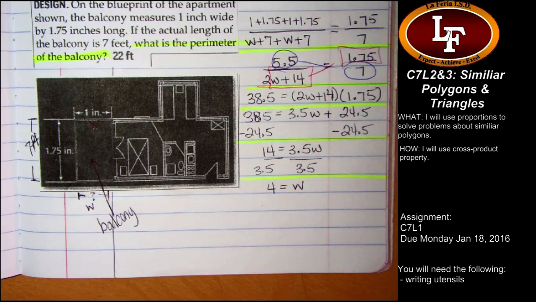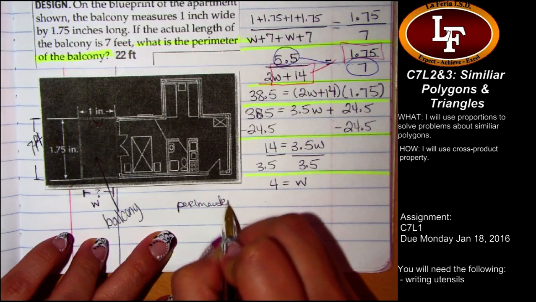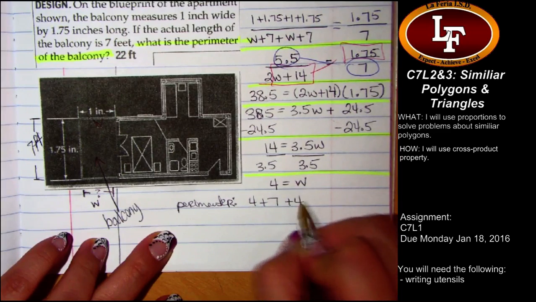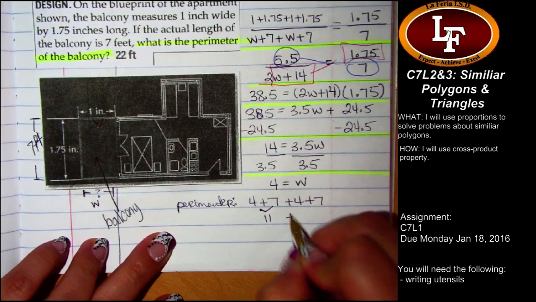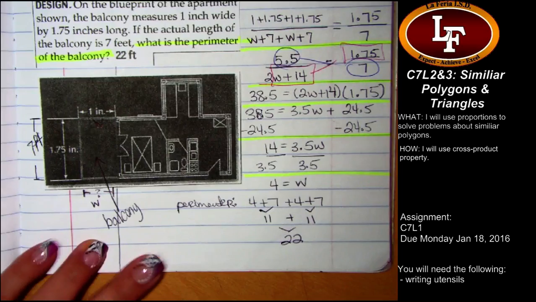I'm done, right? Did I answer the question? Yeah. What was the question? What is the perimeter of the balcony? Did I find the perimeter? No. Nope, I just found the width of it. So now I need to go find the perimeter. Remember that the perimeter is the width plus the length plus the width plus the length. What's that? 4 plus 7 plus 4 plus 7. 4 plus 7 is 11. I have 11 twice. And then they both equal 22. And so 11 plus 11 is 22.